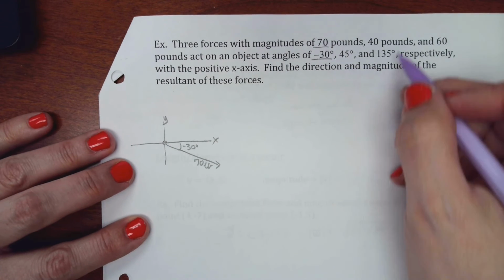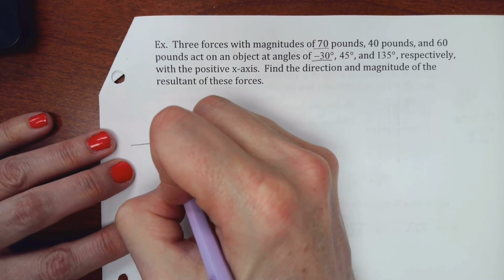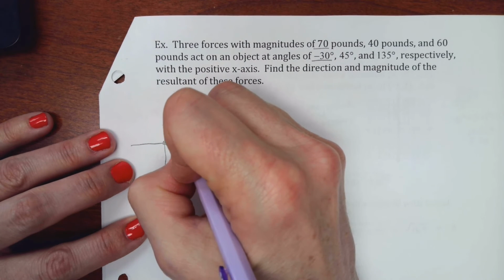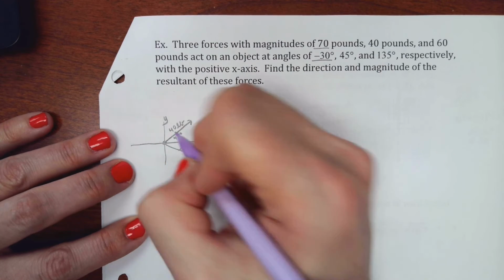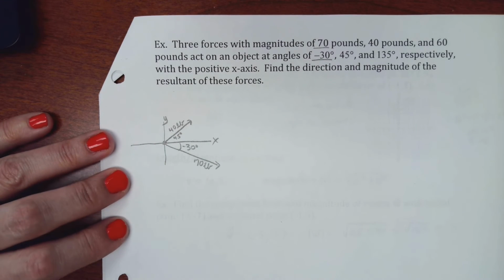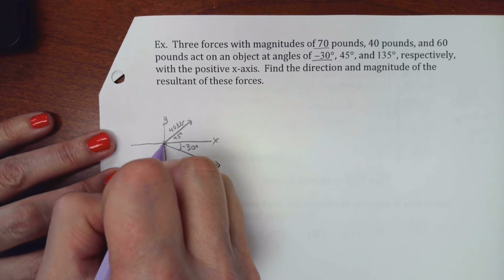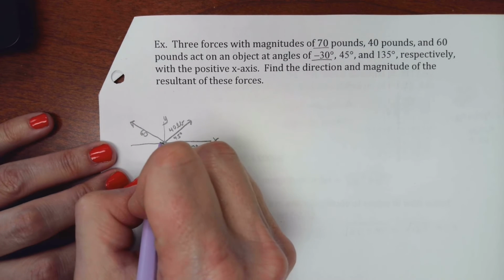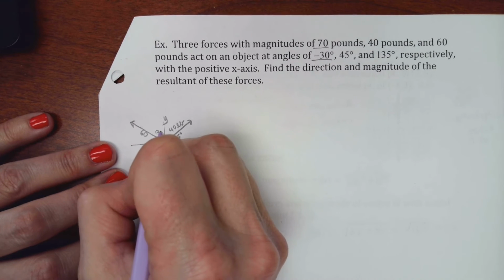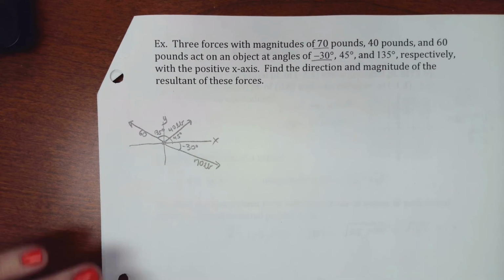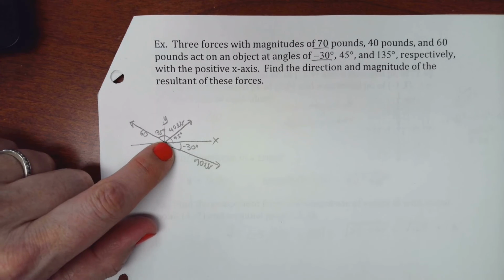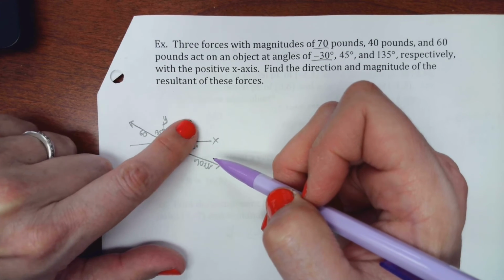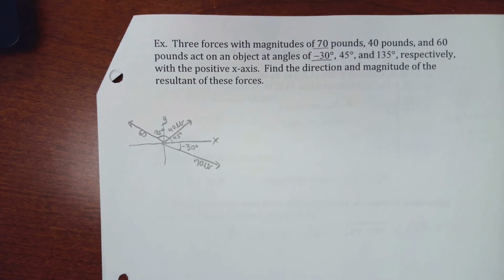Then it's 40 pounds pulling at 45 degrees, not as long, so that is 40 pounds, 45 degrees. And then we have something pulling with 60 pounds of force at 135. So 135 is over here, 60 pounds, and this angle right there is 135. Basically we want to know where this object is going to move. Now I got more things going this direction, so it's probably going to move up in this direction, but who knows.